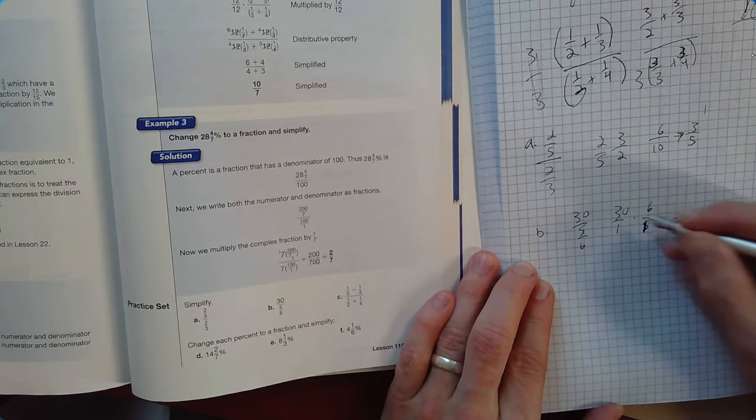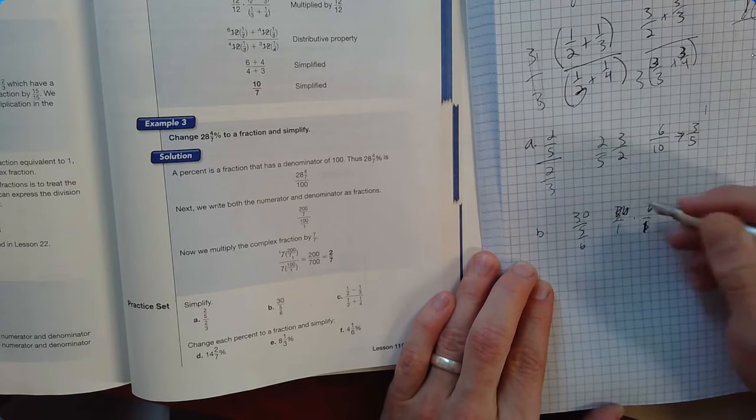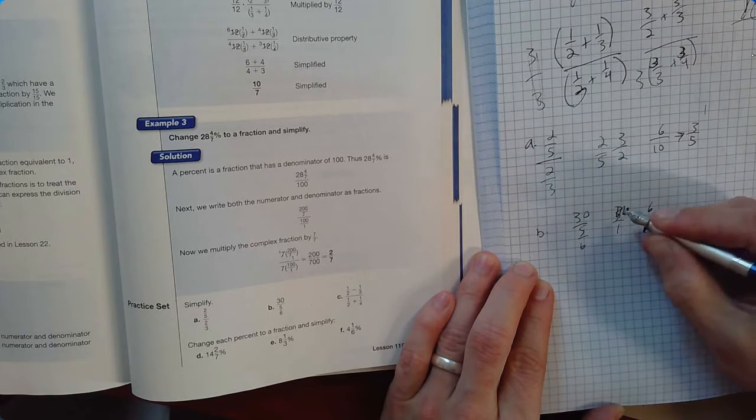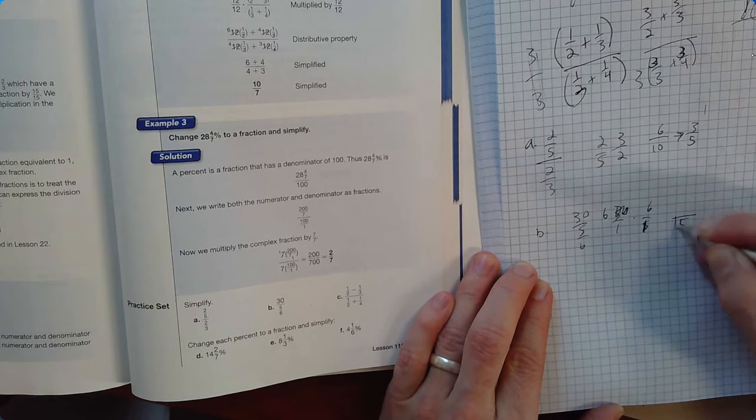Actually, I'm going to go ahead and turn this into a 1, and I'm going to turn this 5 into 1. 5 goes into 30 6 times, so I get 36/1.